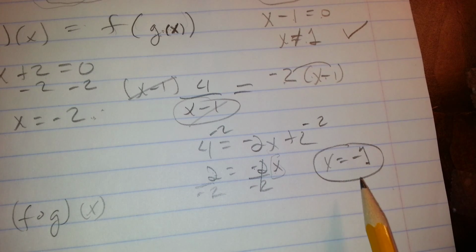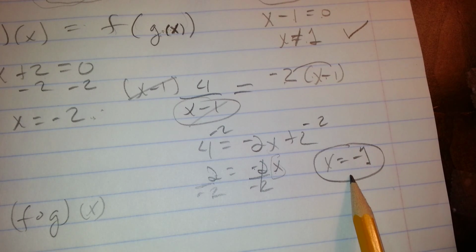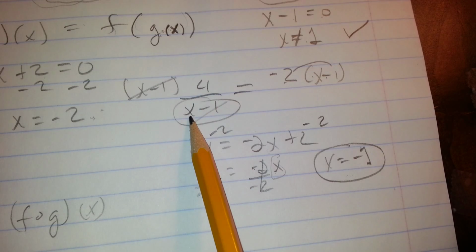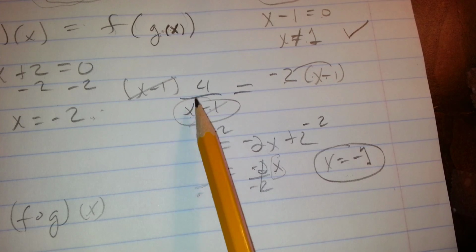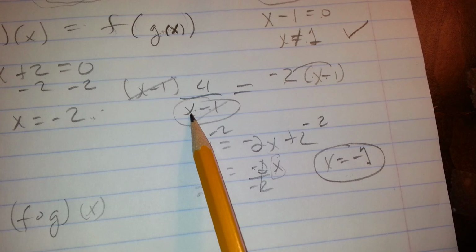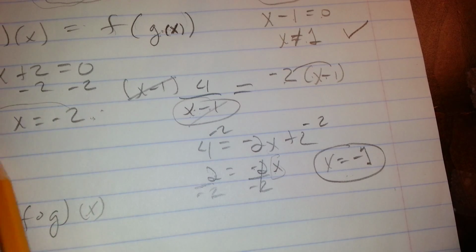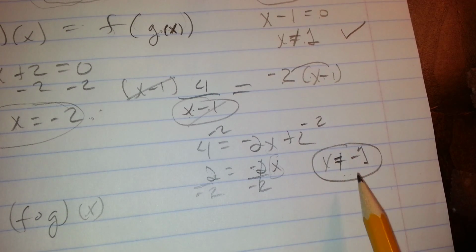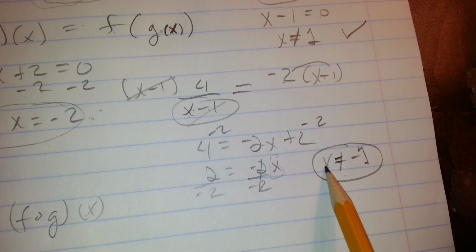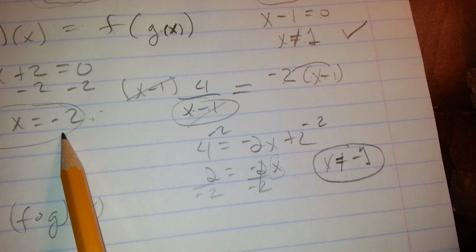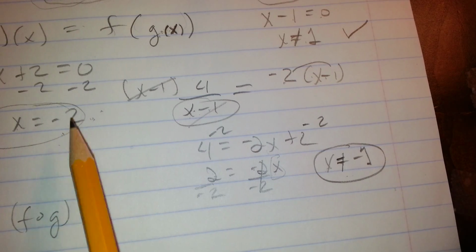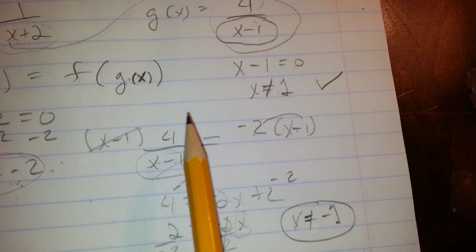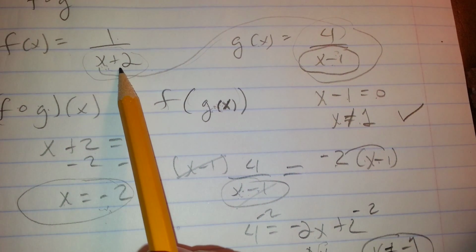Okay? So if I have negative 1, 4 over negative 1 minus 1 is negative 2. 4 over negative 2 equals negative 2. That's what we don't want to have happen. So I basically solved for what x value makes negative 2, which is what we cannot have happen, right? That's negative 2 creates 0 in here, okay?